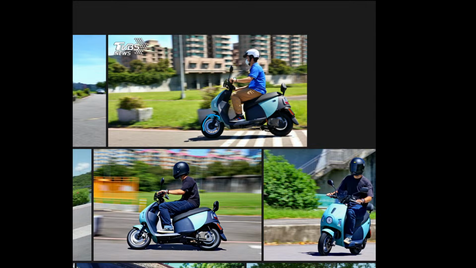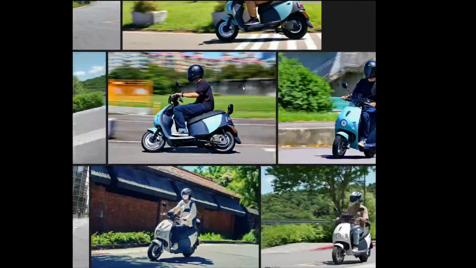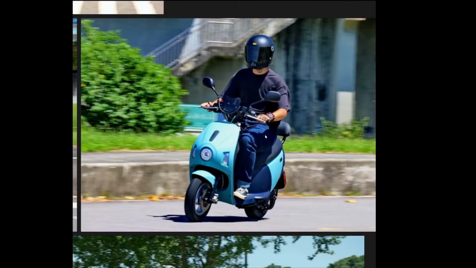So look, wheel, wheel, wheel for a seat, right? Then you see this angle here, and the same pose, we will see it again and again. And here from a different angle.